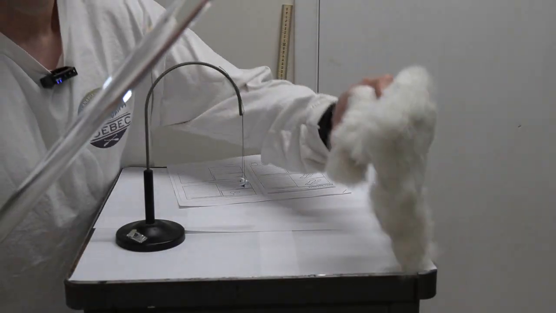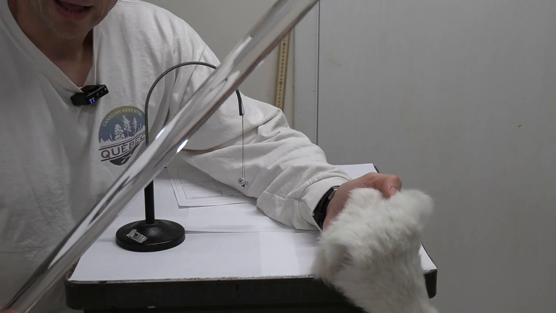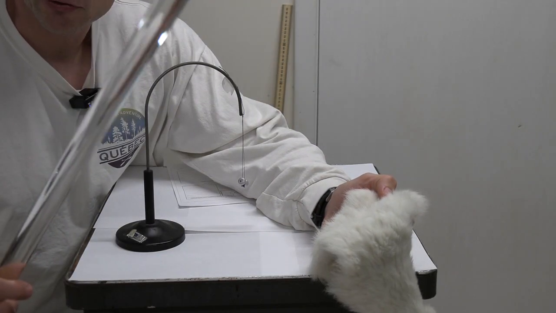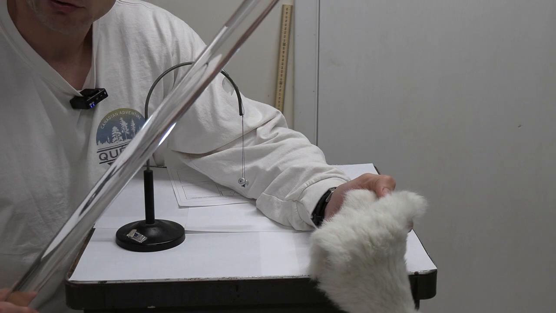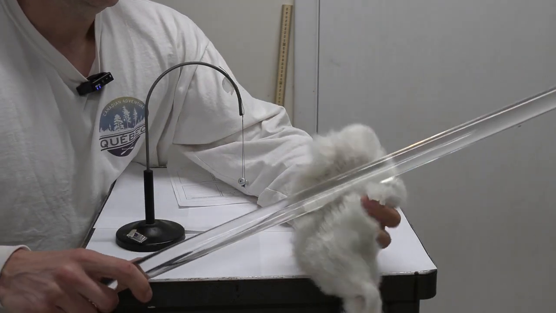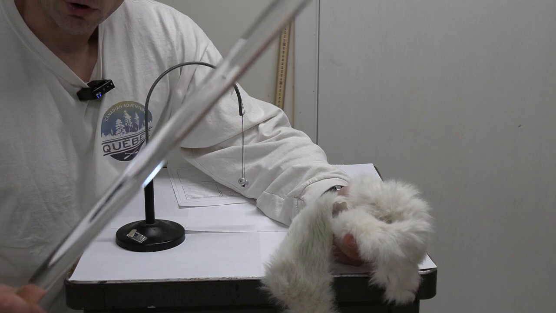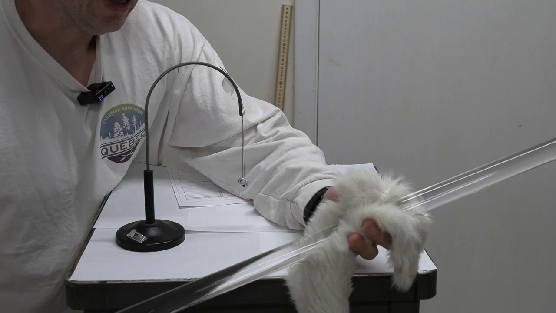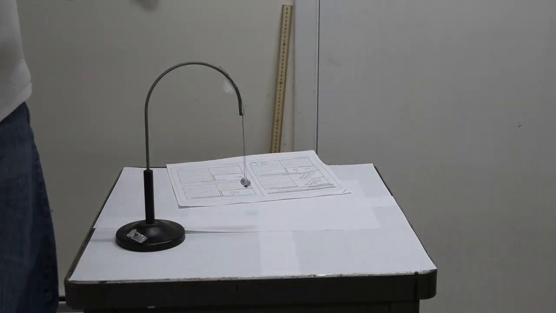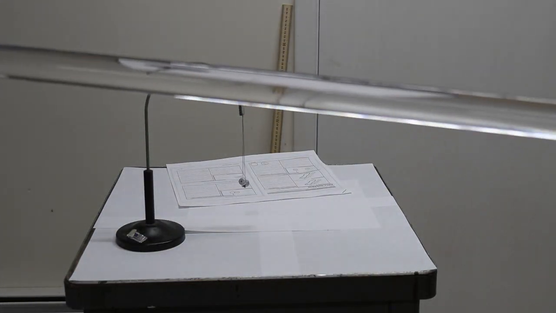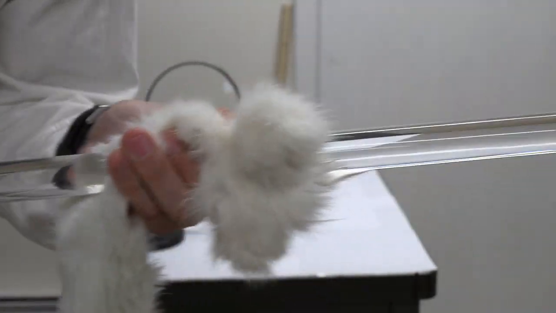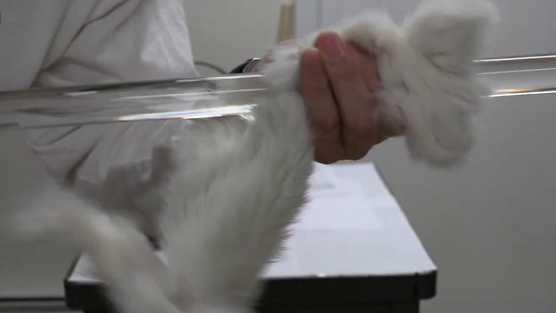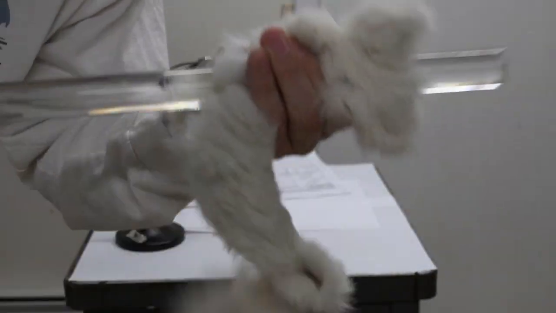It turns out that the fur and the plastic have different strengths at which they pull electrons into their molecules. And the plastic has a stronger affinity for the electrons than the fur. So when I rub these two together, there'll be charging that occurs. And I don't know if you'll hear it, but, well, I can't really hear the sparking, but, oh, wait, maybe, there we go.